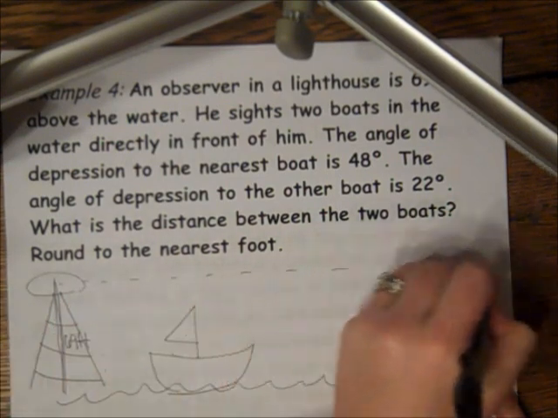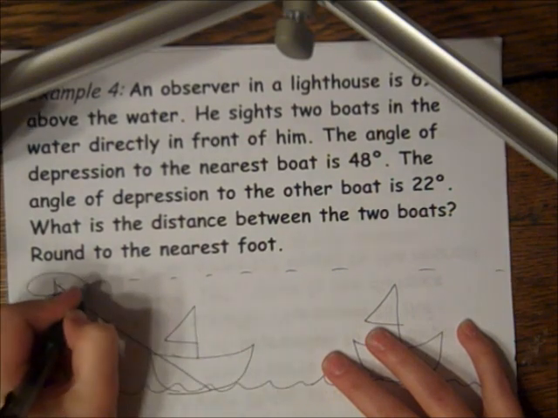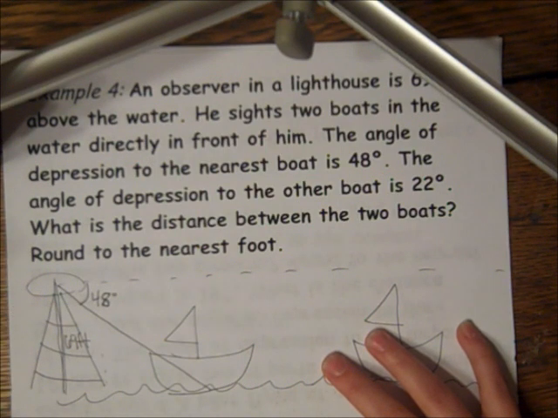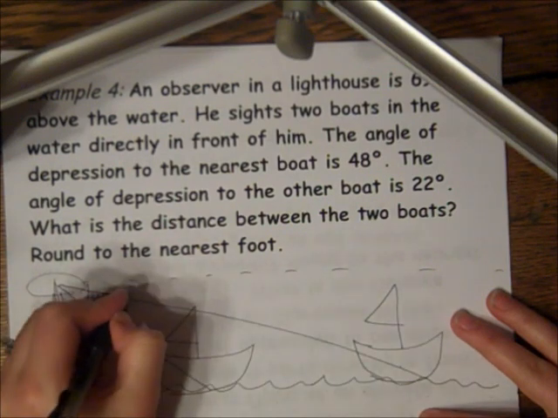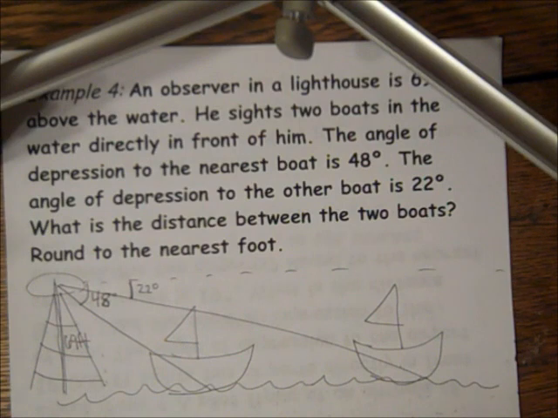So let's draw our horizontal. Here to the nearest boat, the angle of depression is 48 degrees. The angle of depression to the other boat is 22 degrees. So these kind of overlap a little bit, and you have to be okay with that.